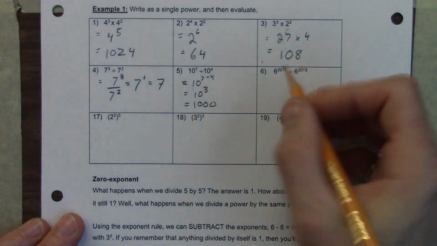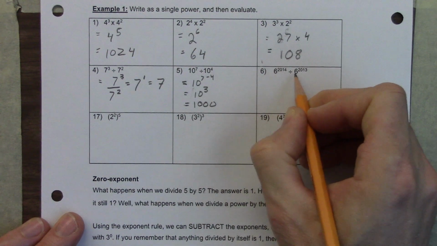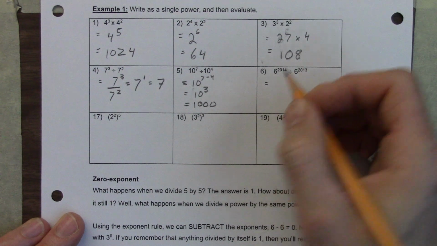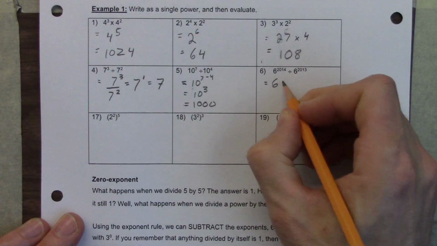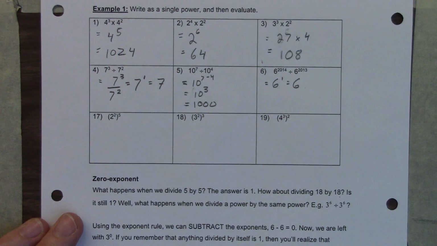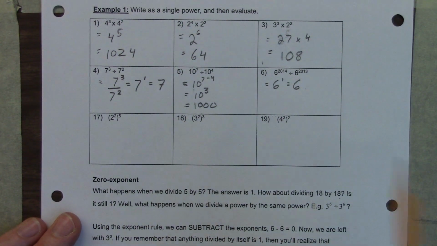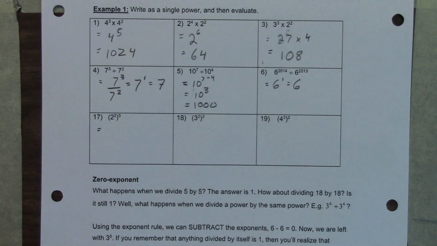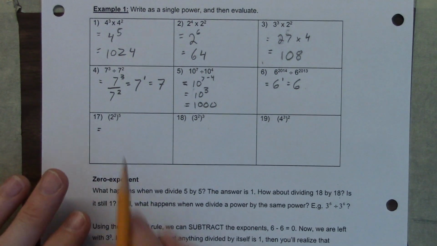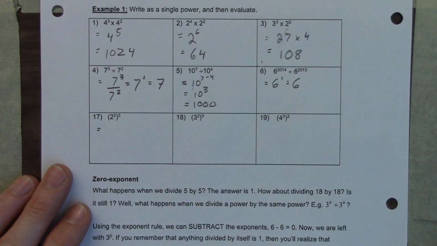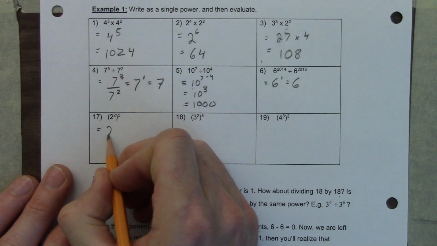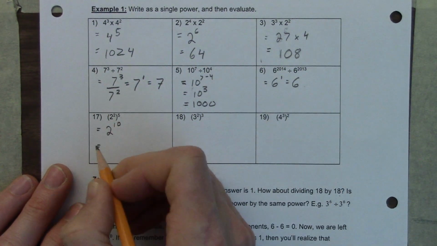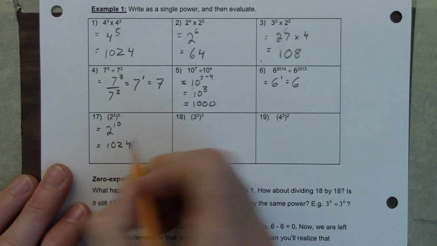This one, Jaden, 6 to the exponent of 2014 divided by 6 to the exponent of 2013. This is going to be equal to 6. Okay, next, Janier, this is what? No, don't give me the answer. Just give me what it is in the power form. It's going to be 2 to the exponent of what? 10, right. Now I think that's 1024.